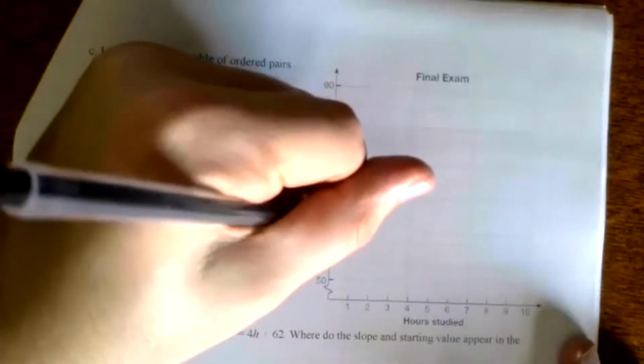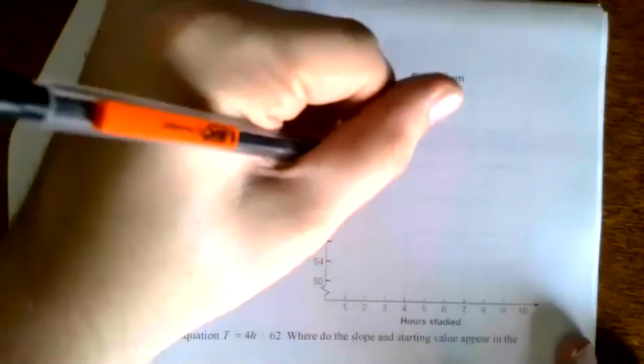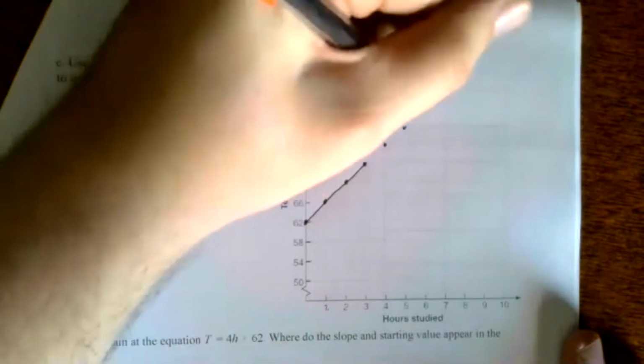Okay, so C says, use the model or table of ordered pairs to graph the equation. So what we can do is, I'm going to kind of go off the top of my head here. So we start with our original value of 62, right? That's our starting value. So if we study for 0 hours, we get a score of 62. If we studied for 1 hour, we get a score of 66. If we studied for 2 hours, well, we get a score of 70. Right? If we study for 3 hours, we get a score of 74, and so on up, right? So what I can see is I'm just kind of moving diagonal in this line. So if I keep going in this diagonal, go all the way up.